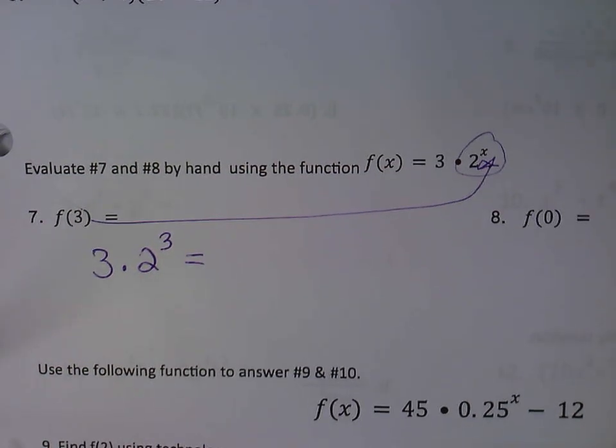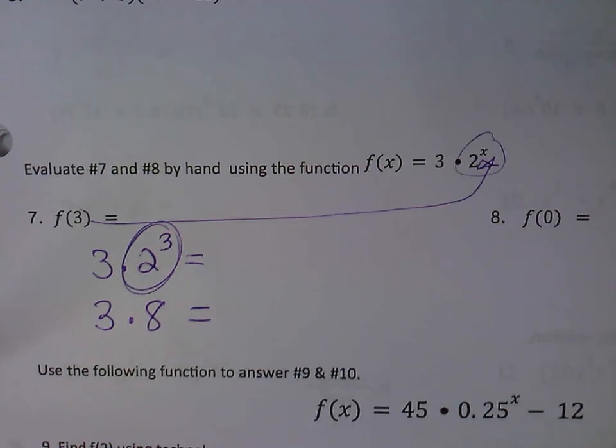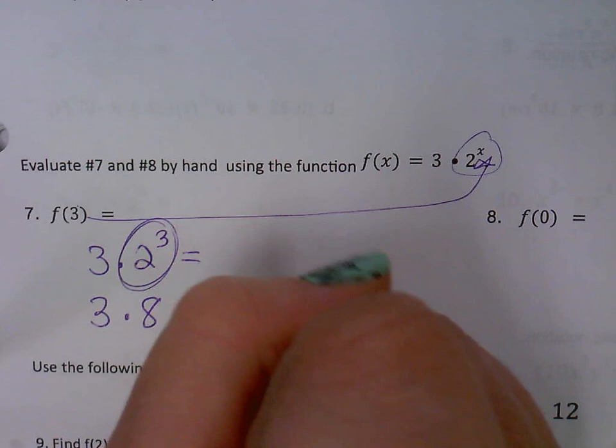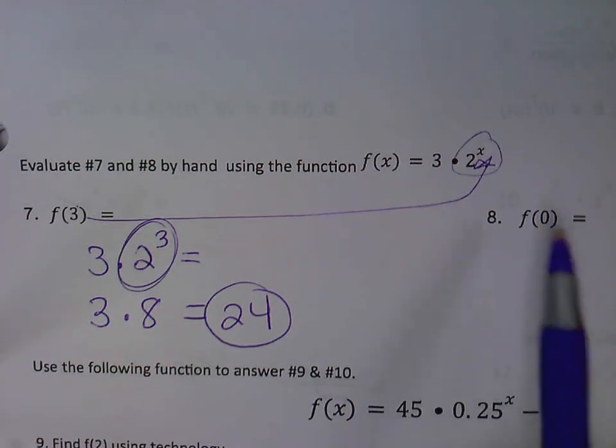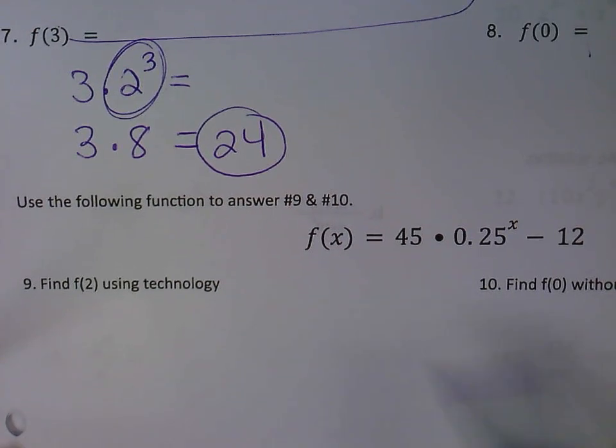And what is 2 cubed? I should do 2 cubed first. What is 2 times 2 times 2? 2 times 2 times 2 is 8. So I need to do 3 times 8 to get my final answer. And 3 times 8 is 24. So you can come back and try f of 0, and then you can just go ahead and plug them in with technology in 9 and 10.